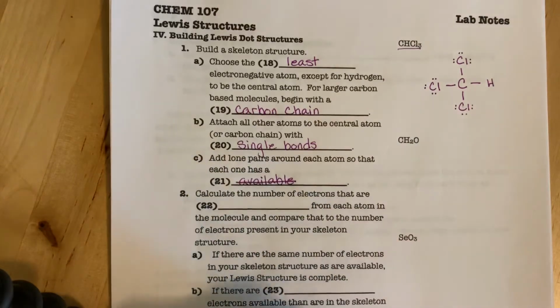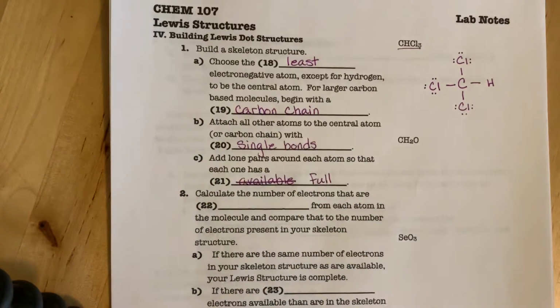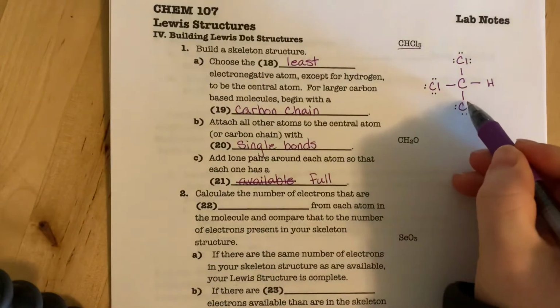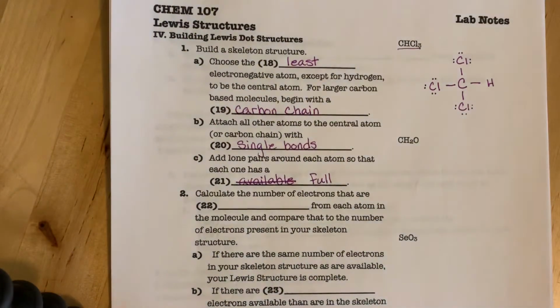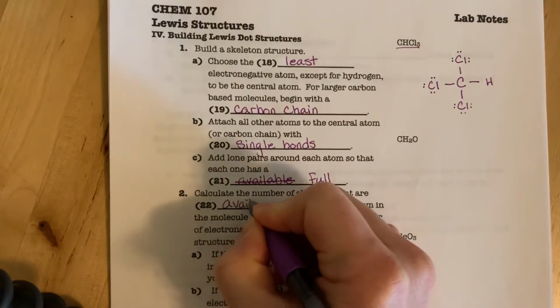Excuse me, this should be forming a full octet. So we're adding lone pairs until each atom has a full octet. And then we calculate how many electrons are available.